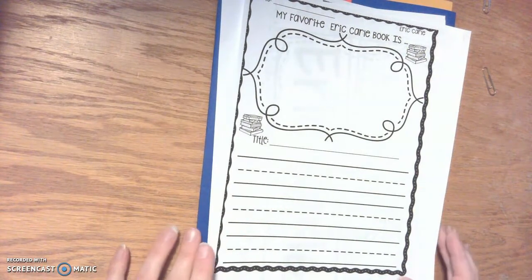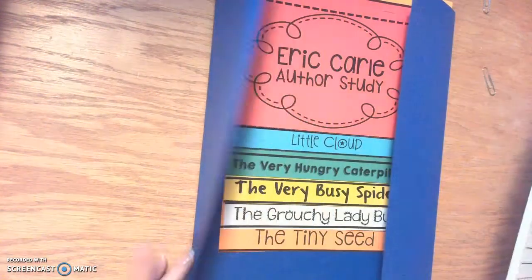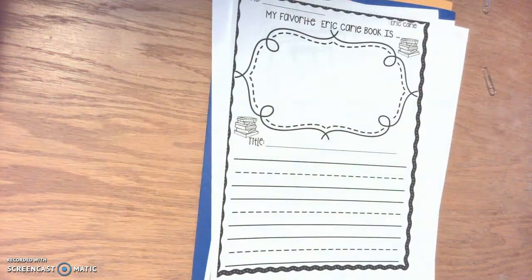Okay, I hope you have fun. I know that I'm really excited to do this with the class. I have a whole bunch of Eric Carle books. He's one of my favorite authors. If you'd like to do some Eric Carle art, you can jump over to the art page and you can see some Eric Carle art ideas. Let me know if you have questions. Thanks.